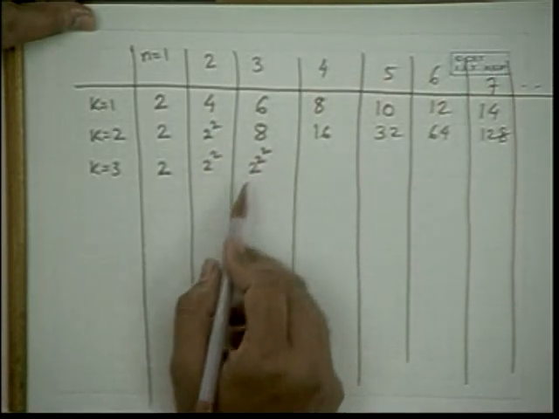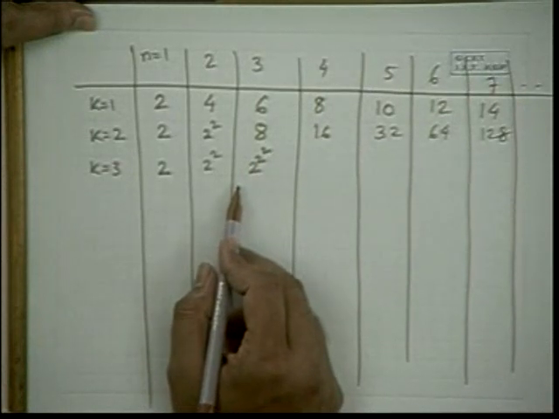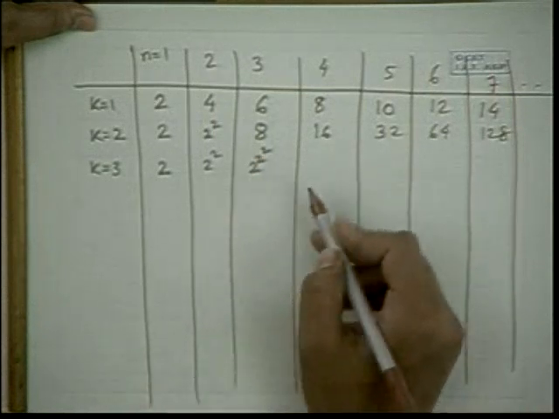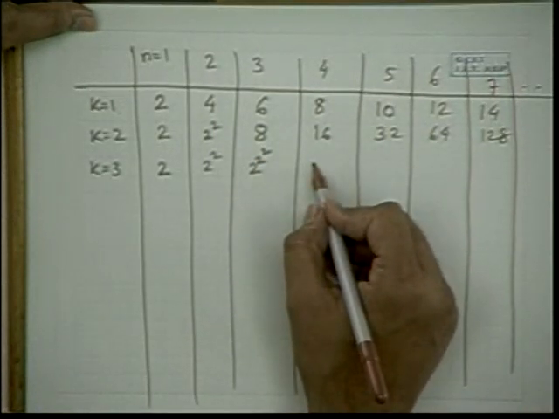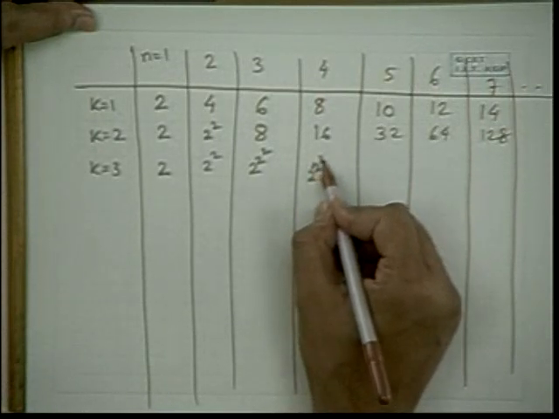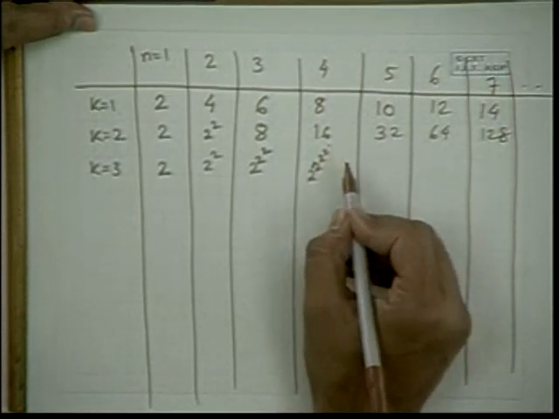This is the tower of three 2's. This is not 2 squared, this is 2 to the power 2 to the power 2. Then this one will be 2 to the power 2 to the power 2 to the power 2 to the power this, right.